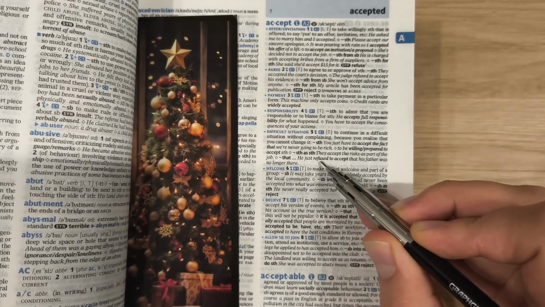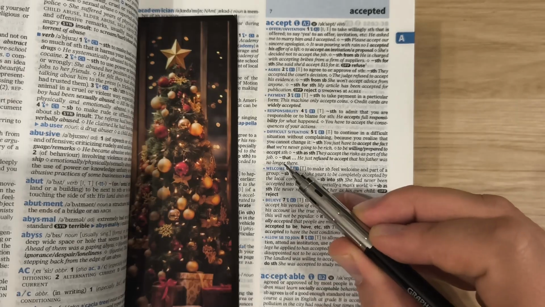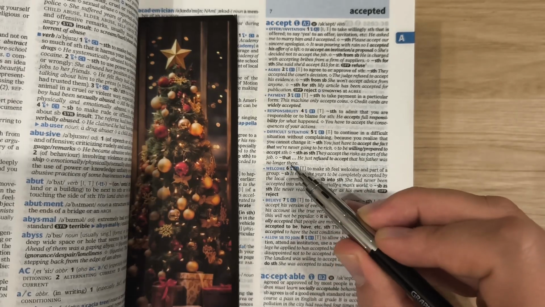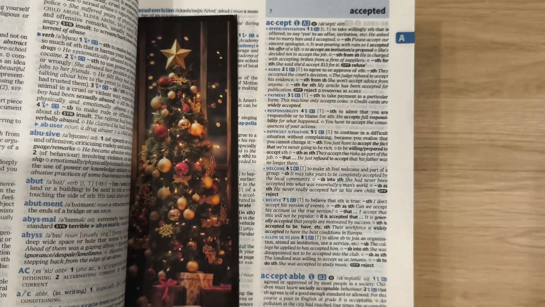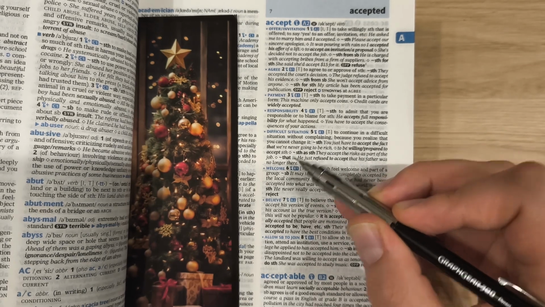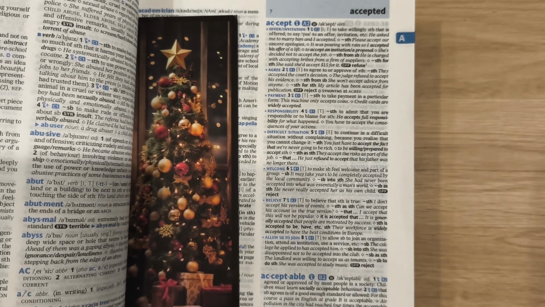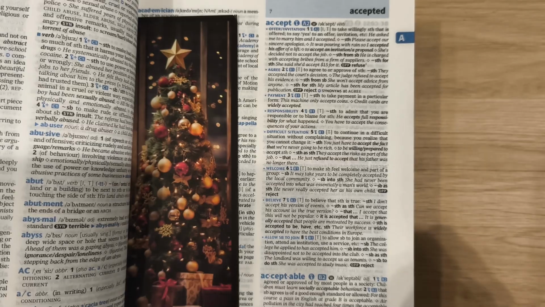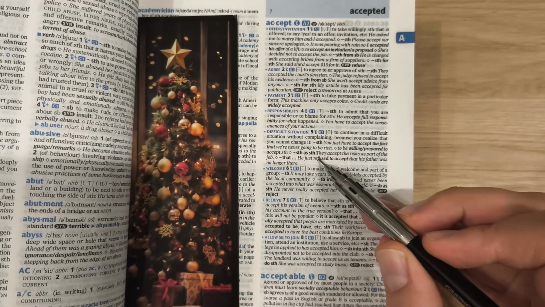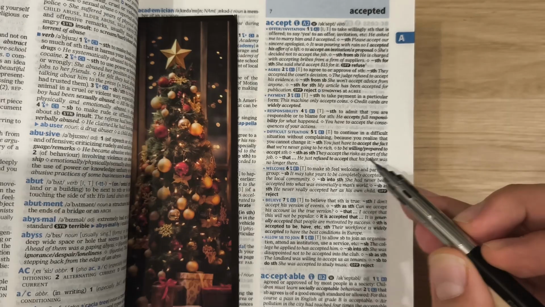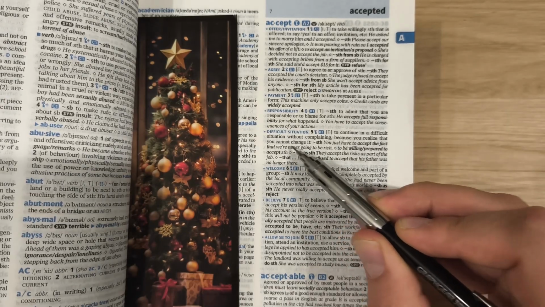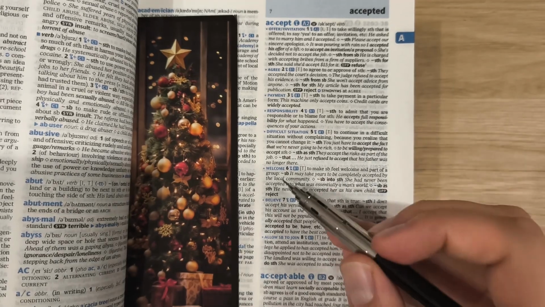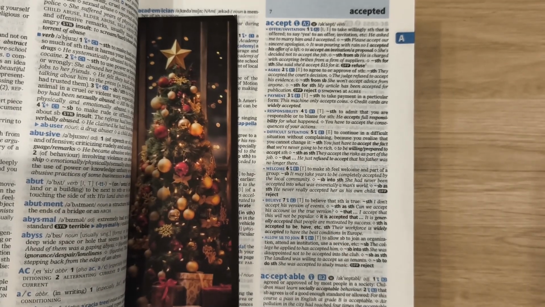He just refused to accept that his father was no longer there. His father was dead. He refused to accept it. He did not want to accept it. He couldn't change it. His father is dead, but he didn't want to accept it. But maybe he should. He just refused to accept that his father was no longer there. It's a difficult situation, but what can you do? You cannot change it.